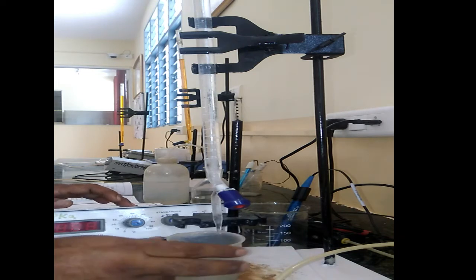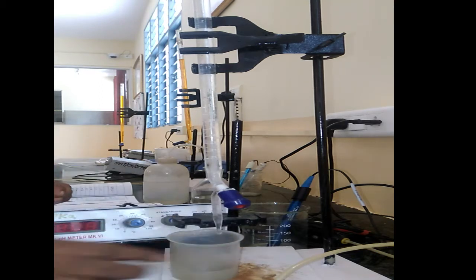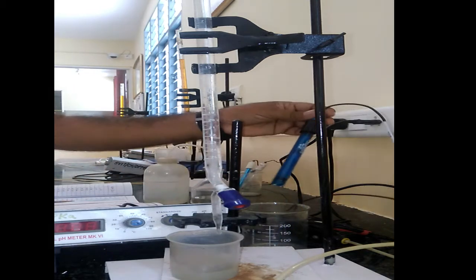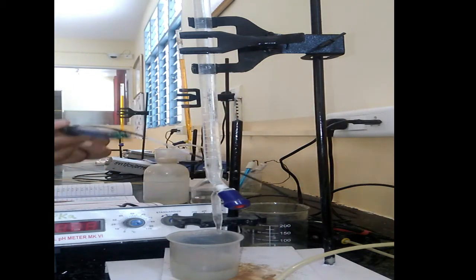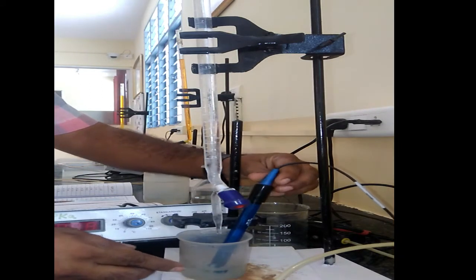The second thing, we have to take any weak acid in this beaker. 25 ml weak acid is pipetted into this beaker and it is kept below the burette. Into this we have to immerse this combined glass electrode. This is a combined glass electrode. We have to immerse it into the experimental solution or weak acid.